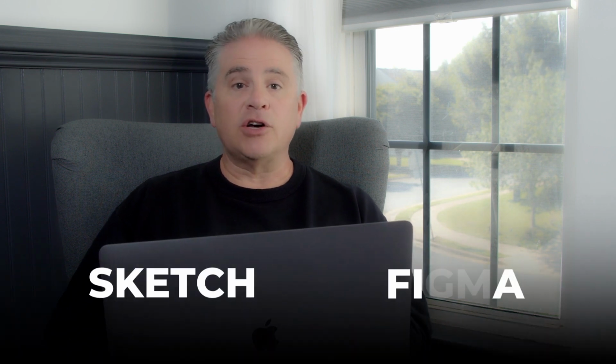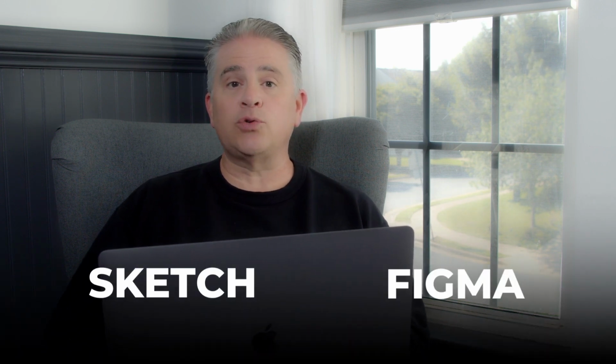This is one of the most important comparisons to understand if you are getting into design. In this video, we are going to do a direct comparison of Sketch and Figma so you can make a smart choice about which tool to build your career on. Let's start with the most fundamental difference between them.